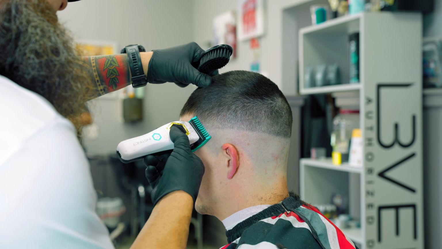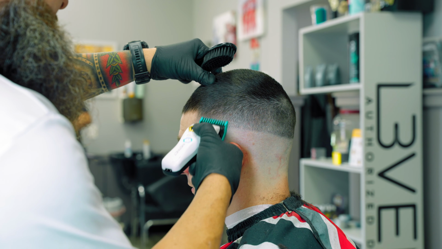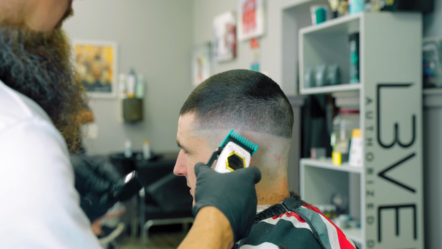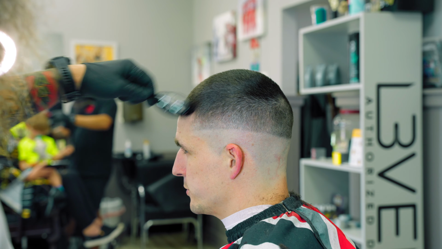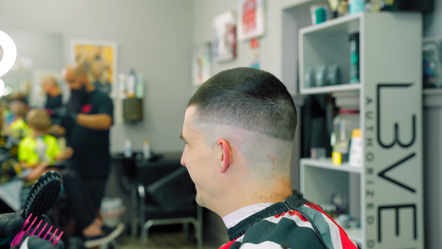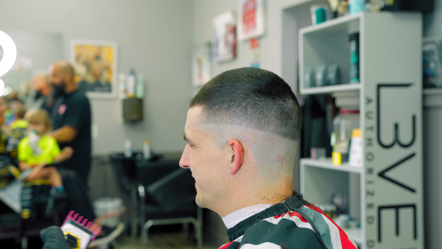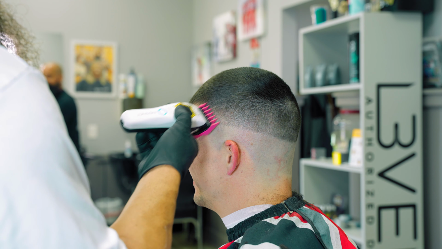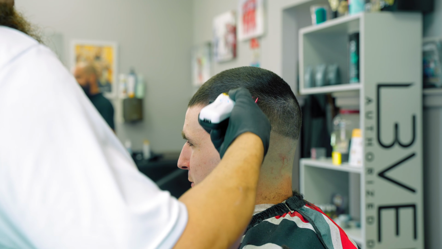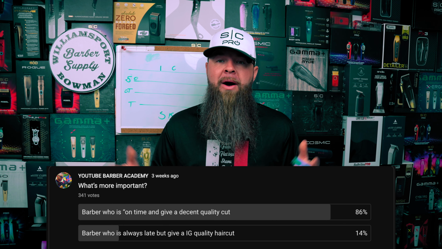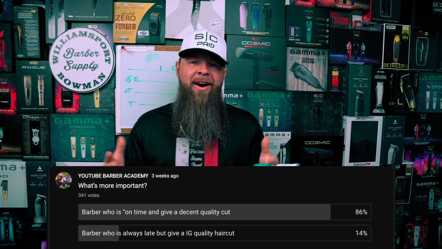Now what you're looking at here is a haircut that actually took place during the day. Normal haircut, 25-30 minutes in and out the door. I didn't do this haircut with the intention of anything other than servicing a client. And I think when I released that poll the other day, I said, what would you rather have? A haircut that takes an hour and a half, 2 hours, and it's absolutely perfect, or a barber who's on time and gives you a quality cut? And this is what my shop is all about. We don't charge thousands of dollars for a haircut.